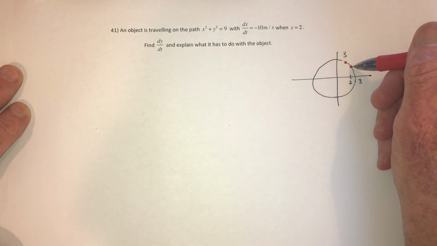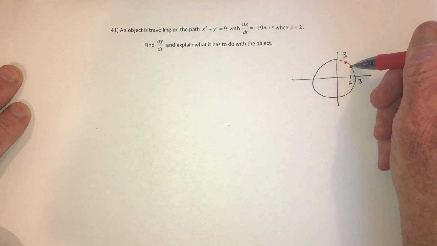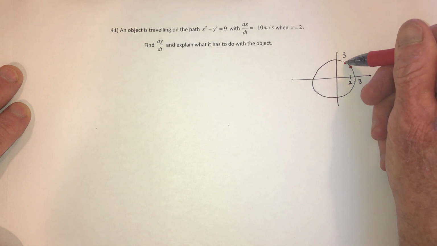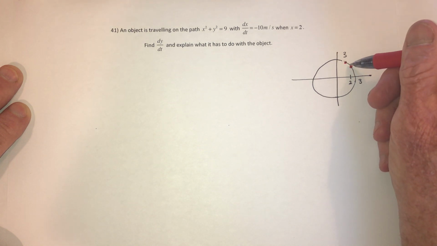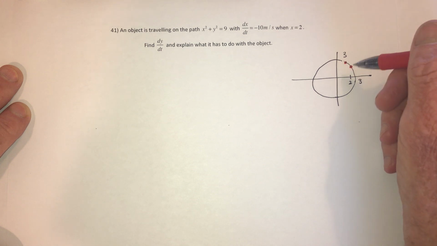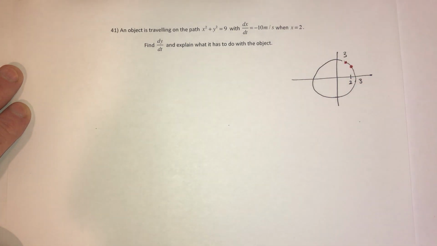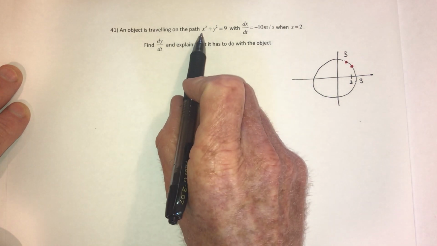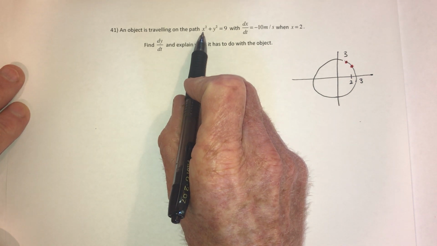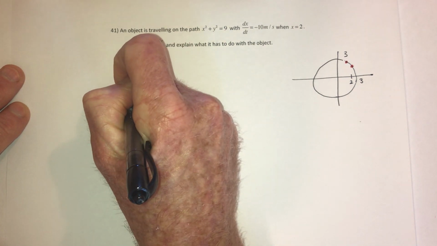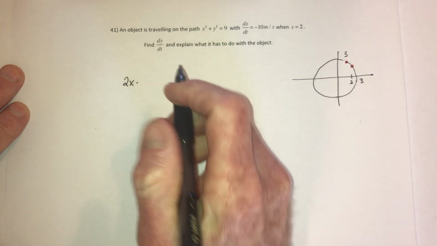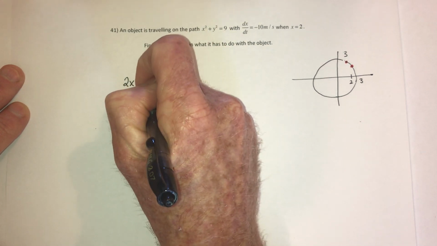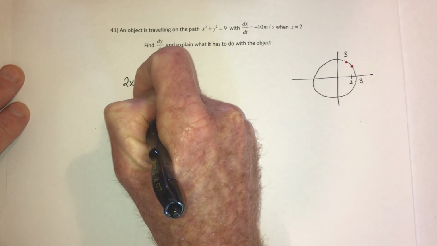So dy/dt means when it moved, it's going to the left, but it's also going up. So how fast is it going up if you know it's moving to the left at -10 meters per second? Well, that means that we need to find dy/dt, so we need to take the derivative. So the derivative of x squared is going to be 2x. And now take the derivative of x with respect to t.